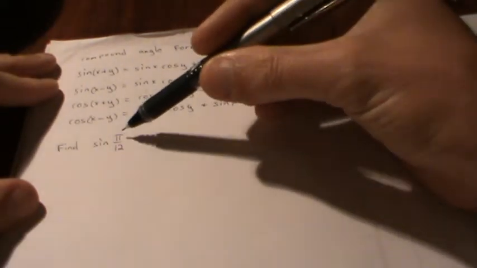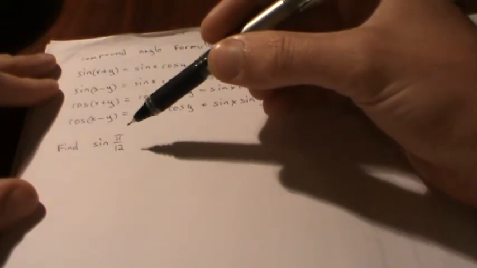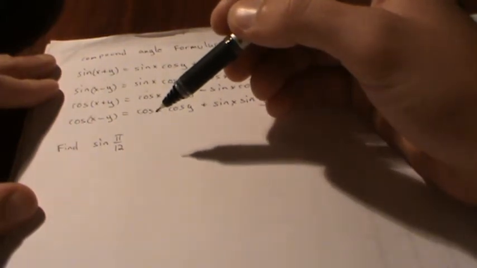So for example, sine of pi over 12 has no denominator of 4, 3, 2, or 6, but we can rewrite sine of pi over 12. And this is how you would proceed. You would try and figure out what pi over 12 is as far as the sum of two other angles or the difference of two other angles.